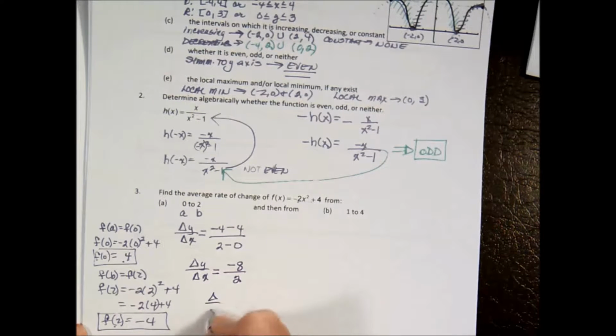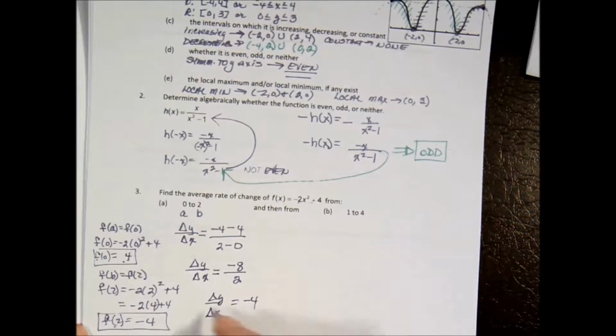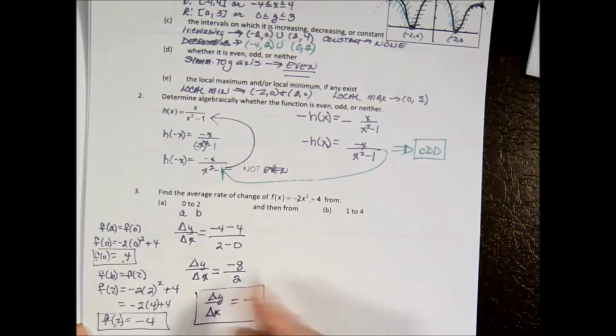Delta y over delta x is equal to negative 4. So the average rate of change of this function between those 2 points is negative 4.